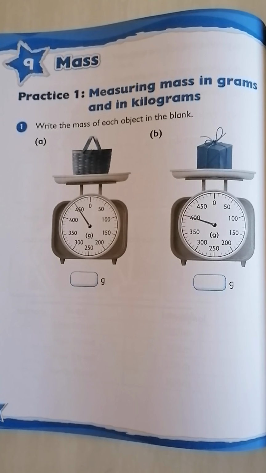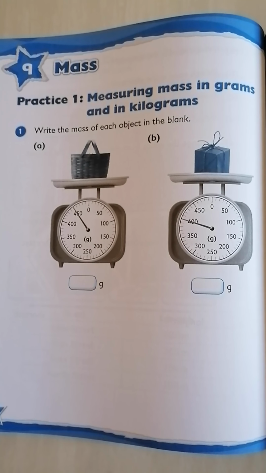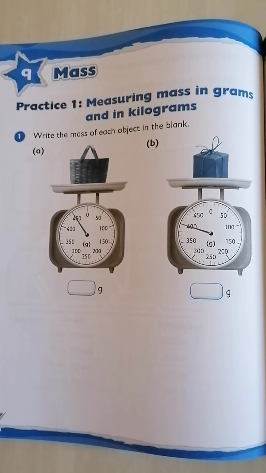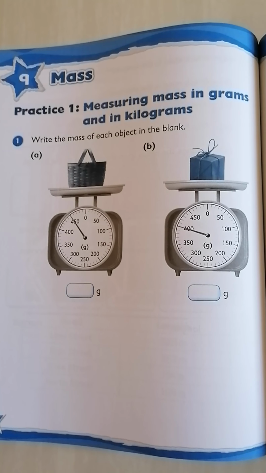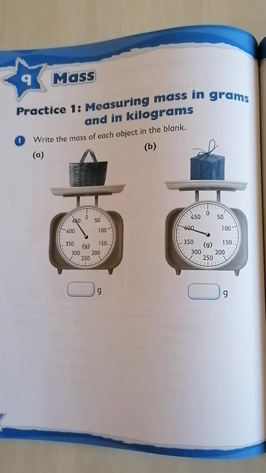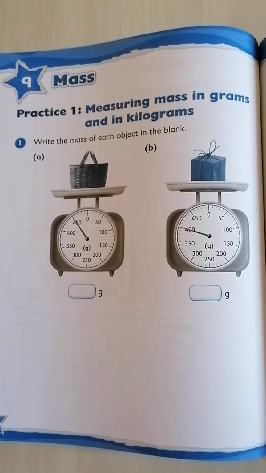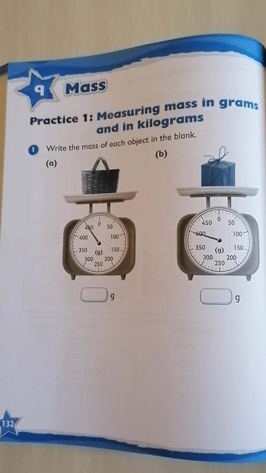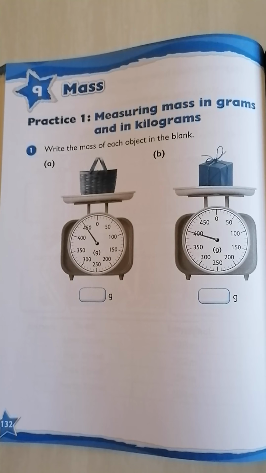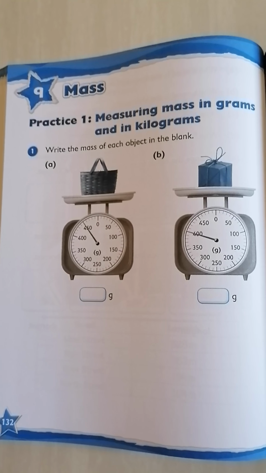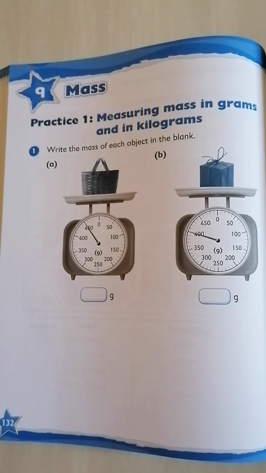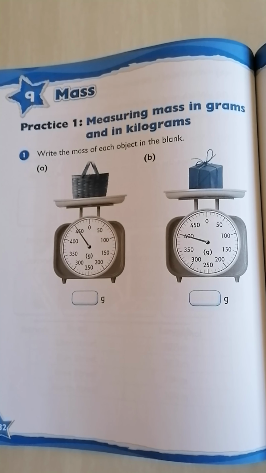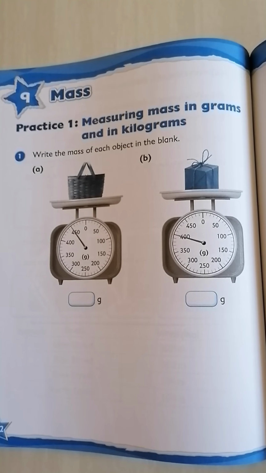We will continue with math. You remember last time we studied how to measure things by grams and kilograms. Now here we have some exercises in our workbook, so let's do some of them together and the rest you can do as homework. Page 132. Measuring mass in grams and in kilograms. Write the mass of each object in the blank.